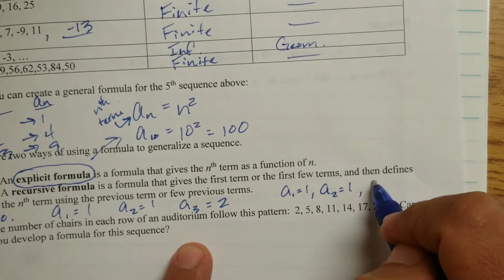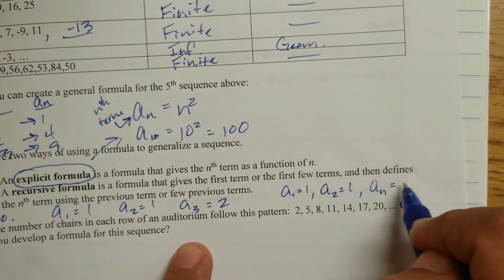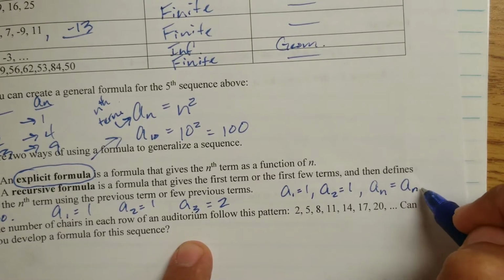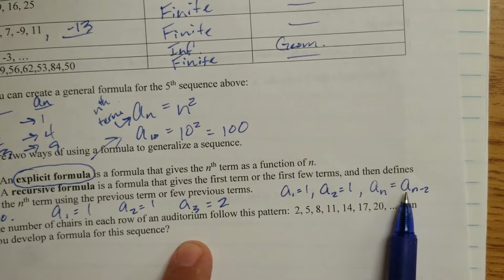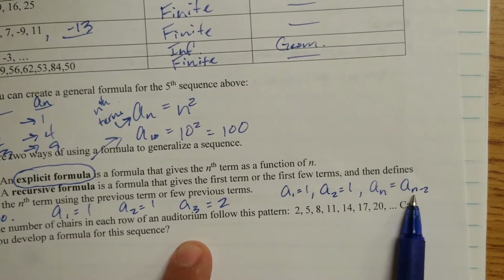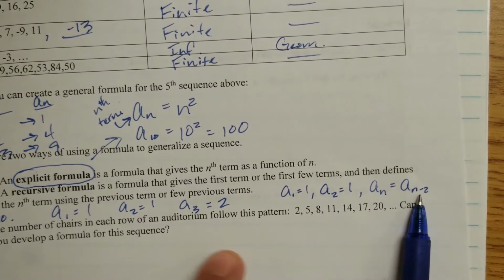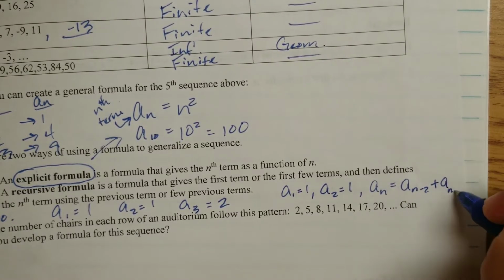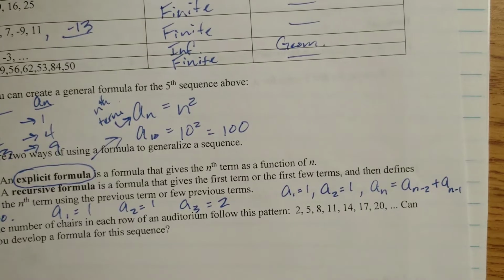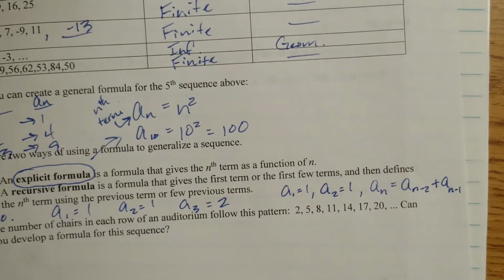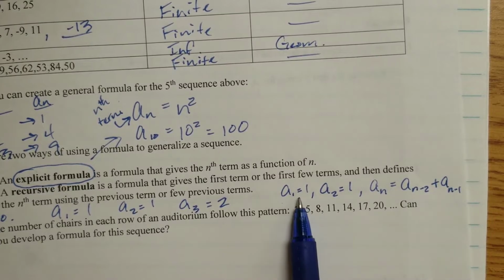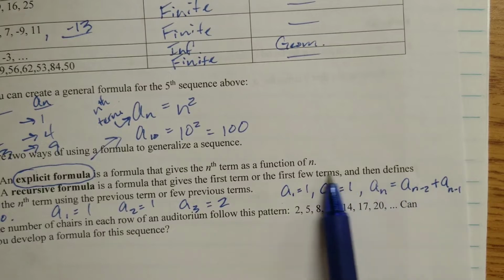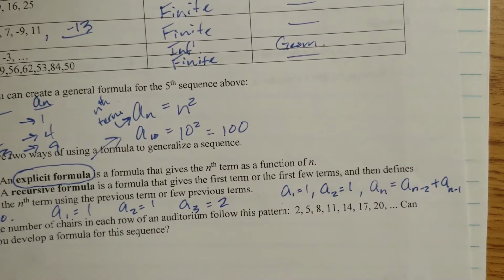We would say that A sub n is A sub n minus 2, so that would be 2 terms before, plus 1 previous term. So listing out the first term, the second term, and then that formula, that would all be needed for that recursive formula.